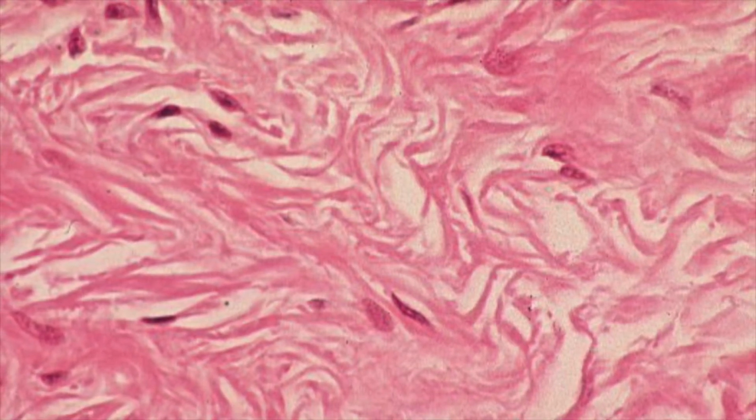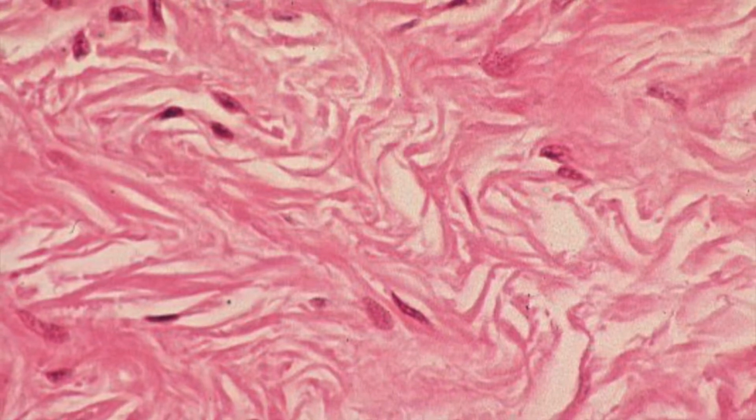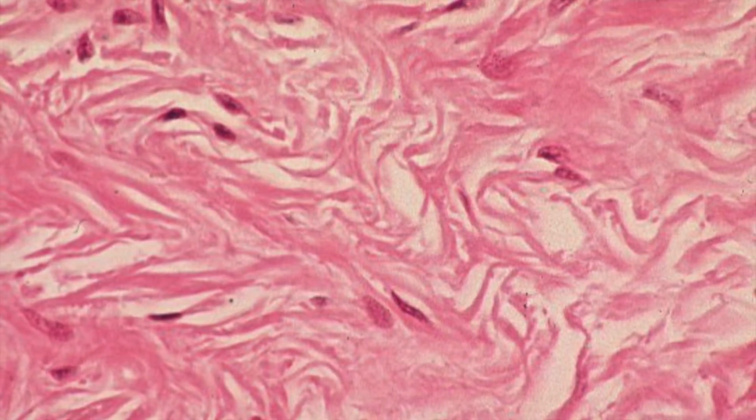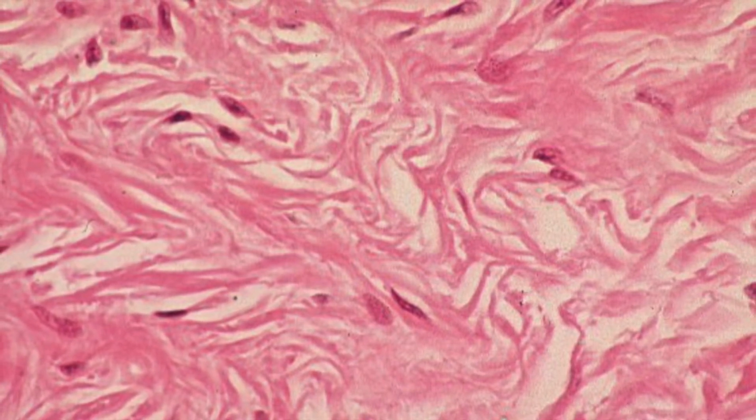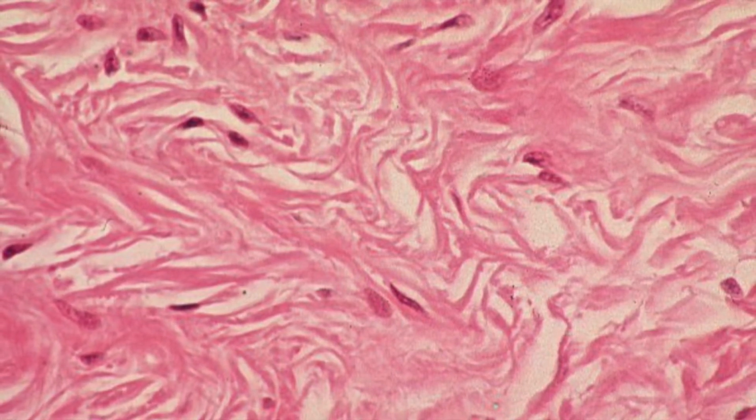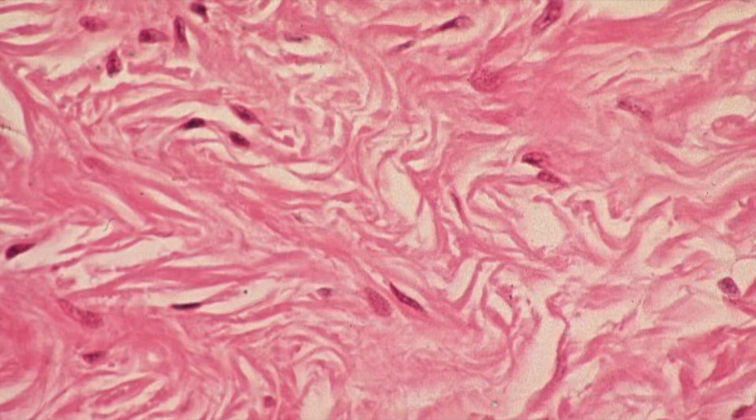Next, we are going to talk about dense irregular connective tissue. Dense irregular connective tissue has primarily irregularly arranged collagen fibers, which can be seen here in the white swirl-like structures. There are also the nuclei of fibroblasts, just like the dense regular connective tissue. They can be seen in this picture in the dark pink spots. The function of these tissues is to withstand tension exerted in many directions. They are located in the fibrous capsules of organs and joints.